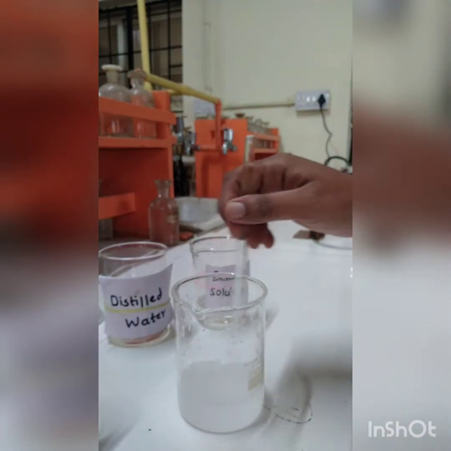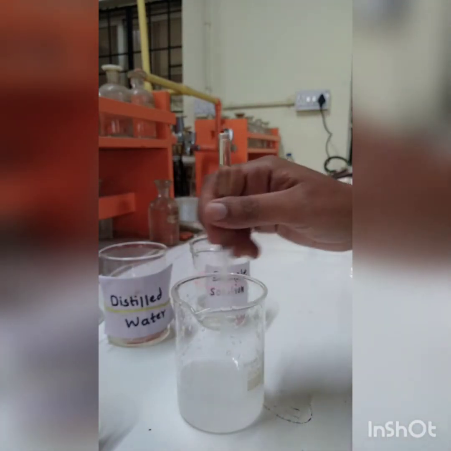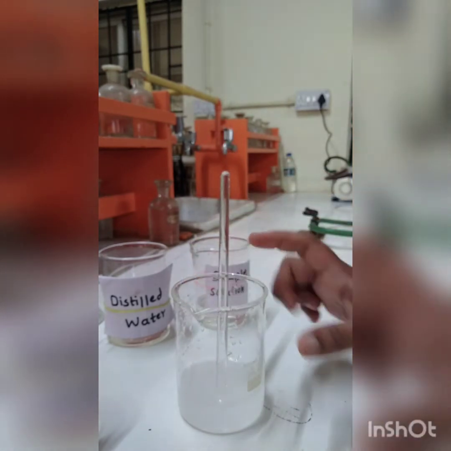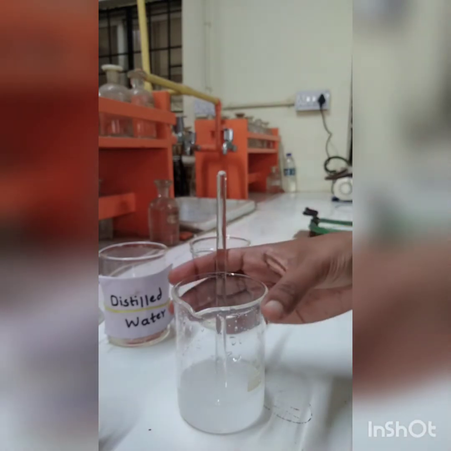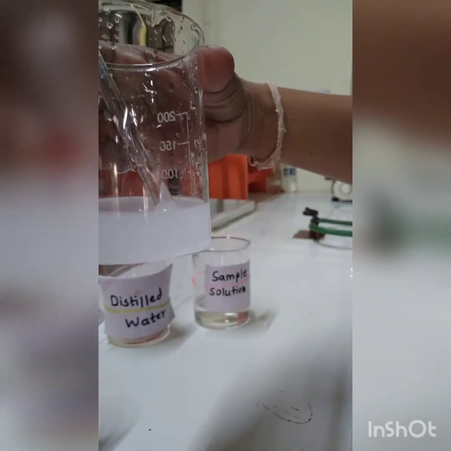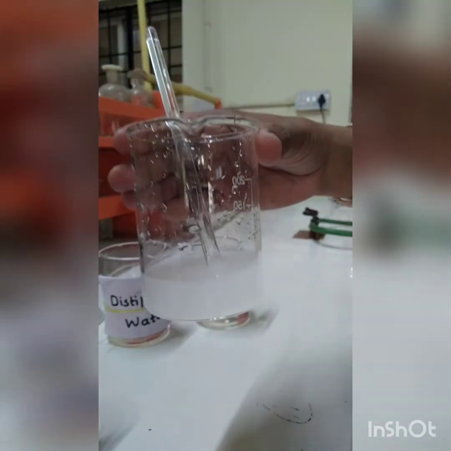I had added 10 ml of barium chloride solution to our wastewater sample which we had taken in this beaker, and you can see the white precipitate which is formed. This white precipitate is of barium sulfate.